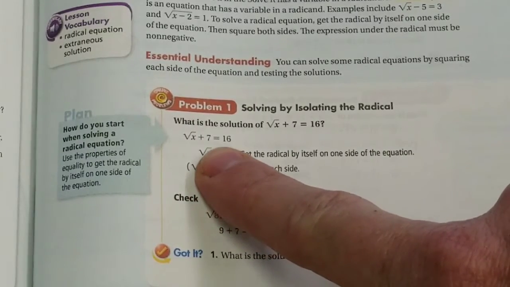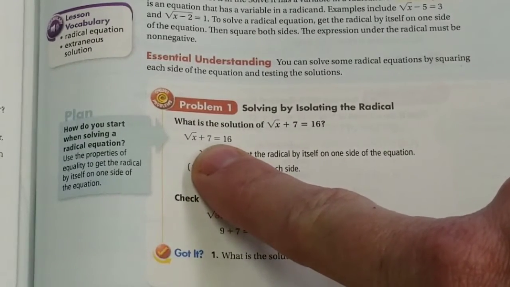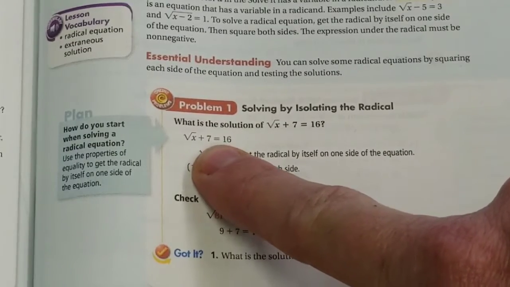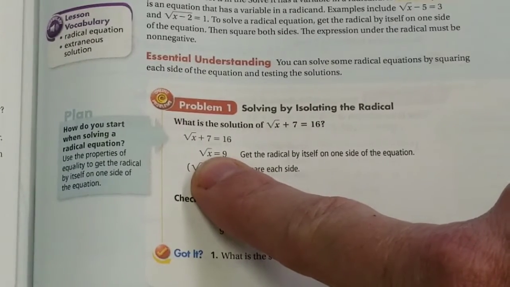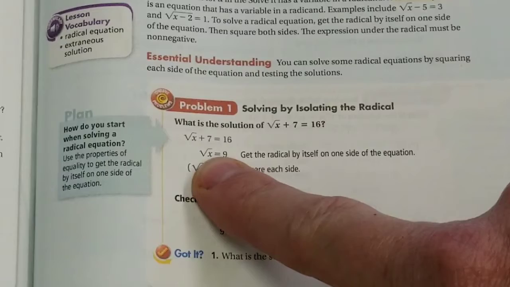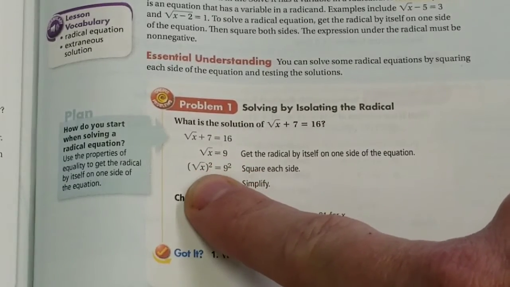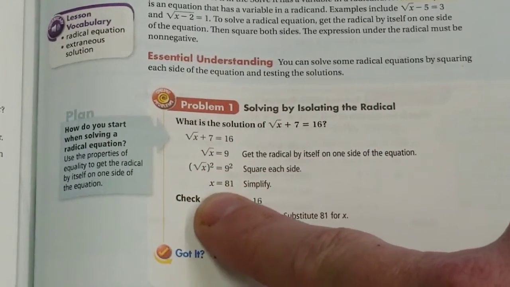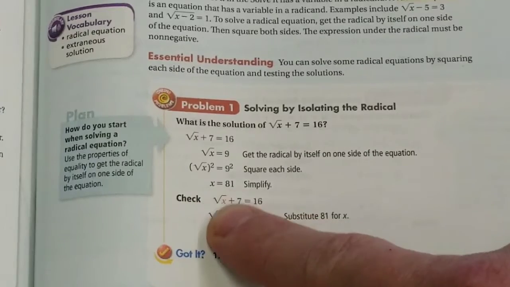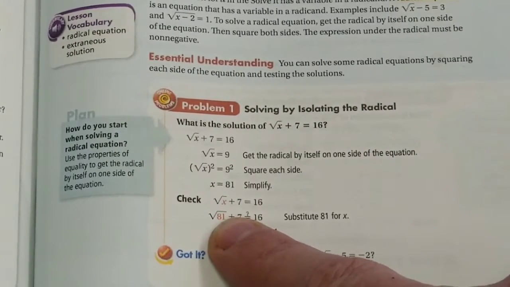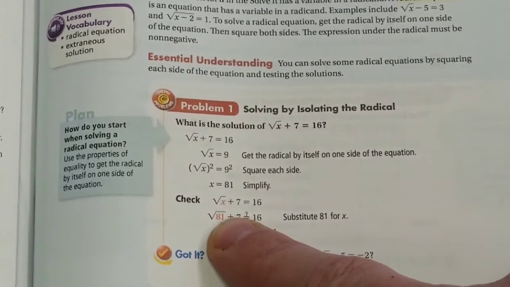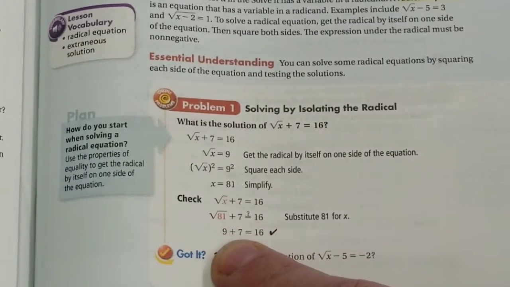Okay, again, they don't do a very good job of showing the work. Remember, I want you to show your work showing that you're subtracting 7 from both sides. And then you have this. Well, to get rid of that radical, the opposite of square root is to square it. Sorry. So you square both sides, and then x equals 81. Okay, then they put 81 back in to check it. You always want to check your work, all right? And you can always guarantee that you'll get it correct if you put that value back in and see if it works, okay?